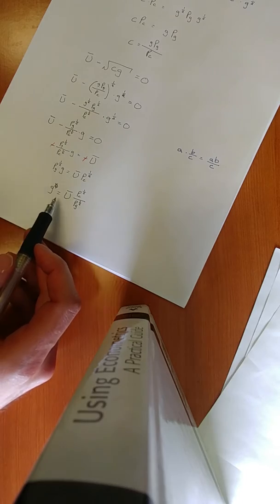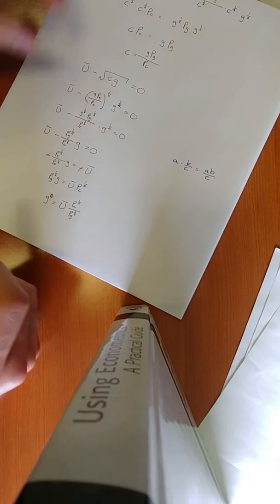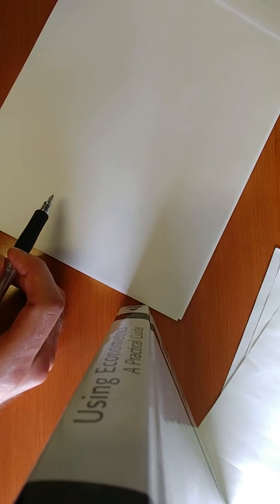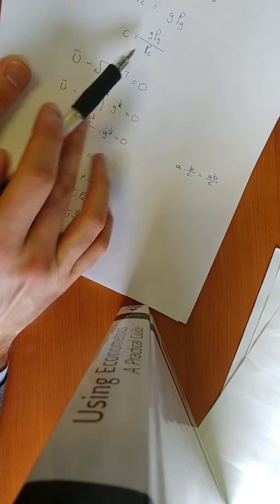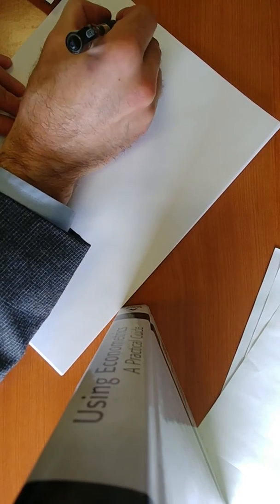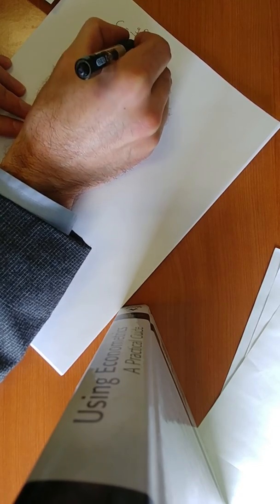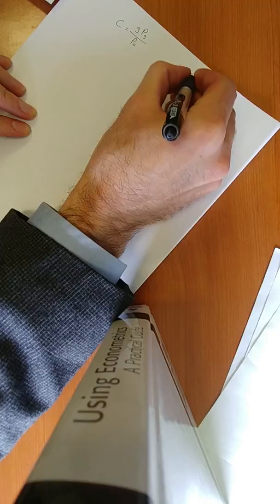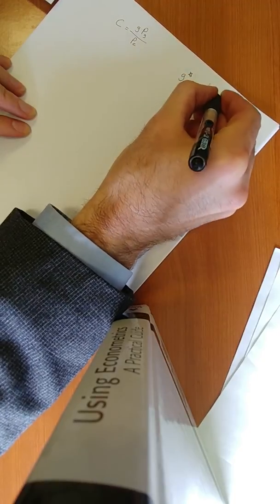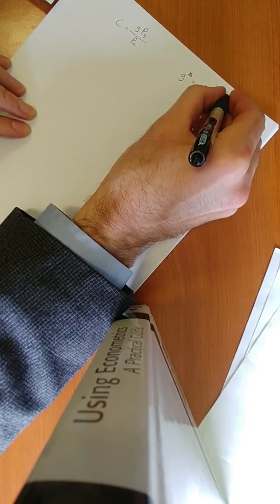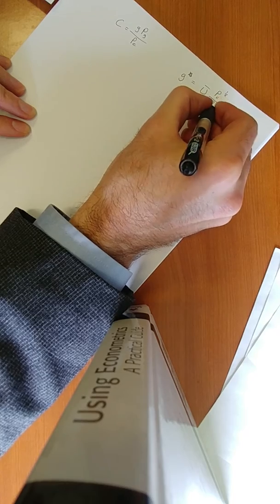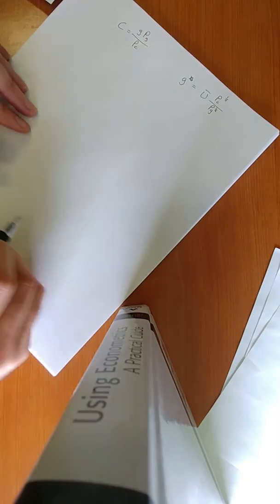Now we can take that optimal g and we can plug it in to our c to find our optimal c. So let's do that. I'm just going to rewrite them here. So I've got c equals g times pg over pc, and my optimal g is u bar pc to the 1/2 over pg to the 1/2.